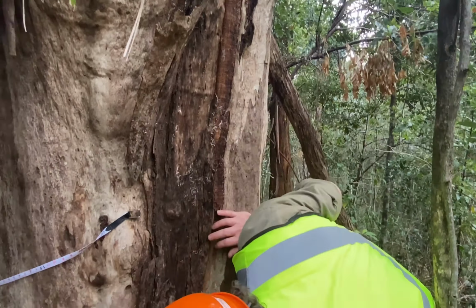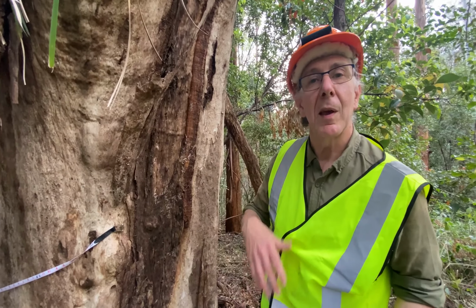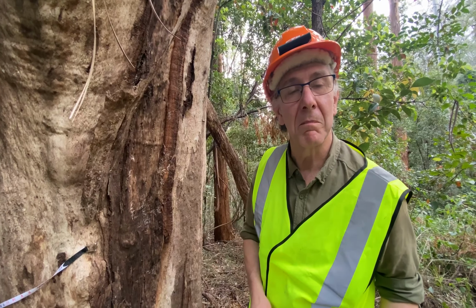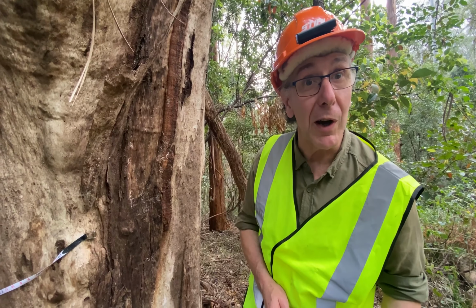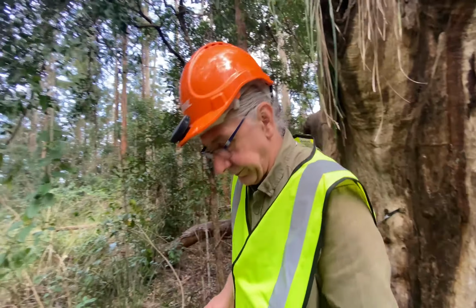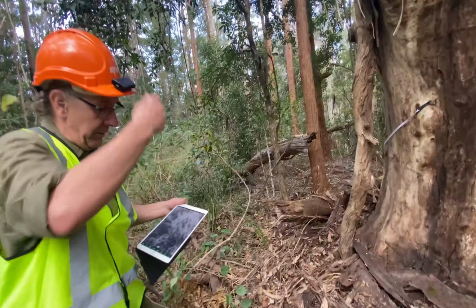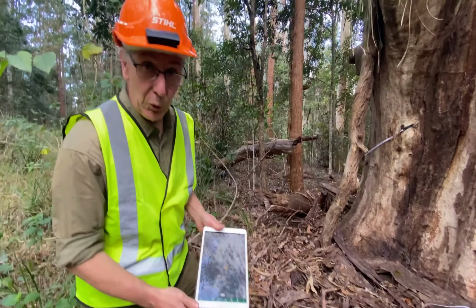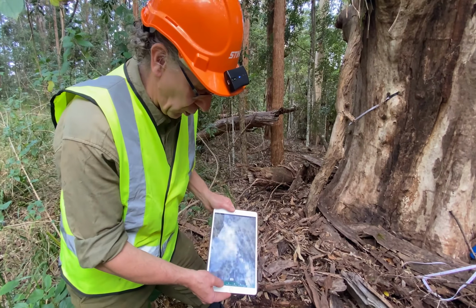So now we know that we're at 3 meters 30 centimeters, we now enter that data into the app. The first thing we do is take a photograph. So first of all, to take a photograph, we go record.